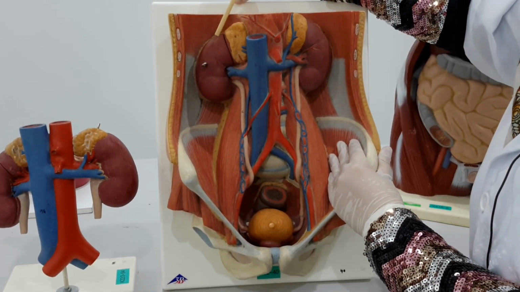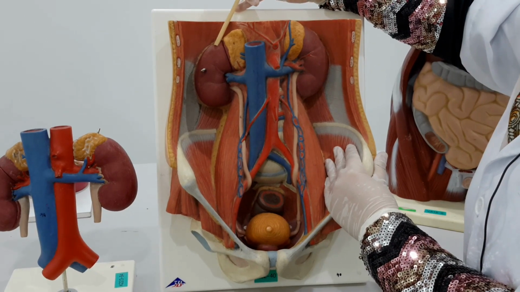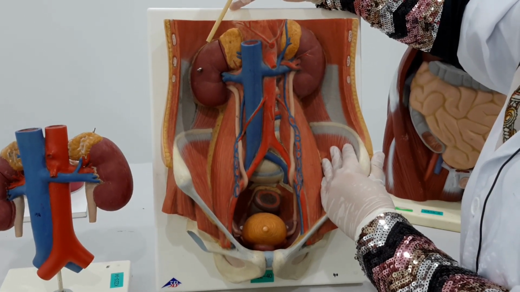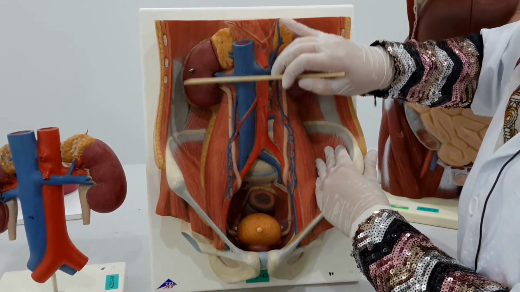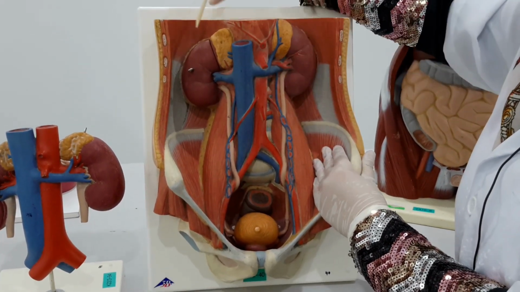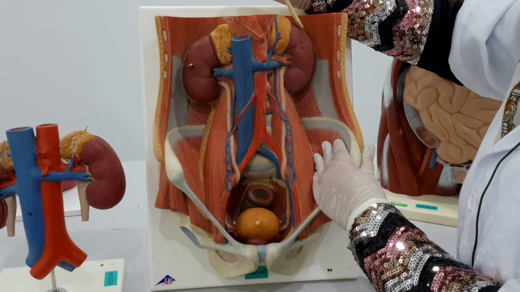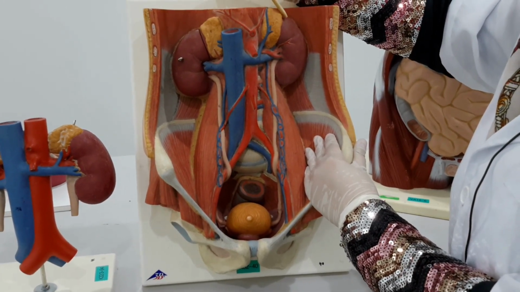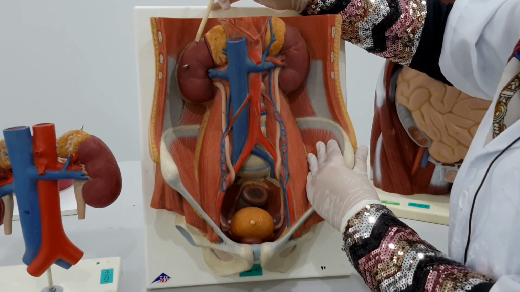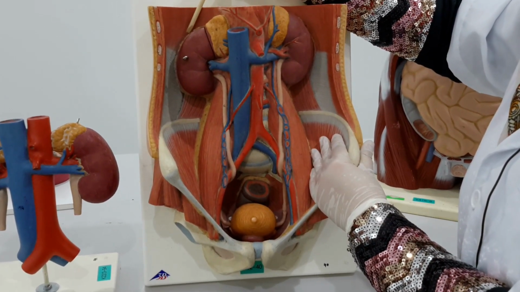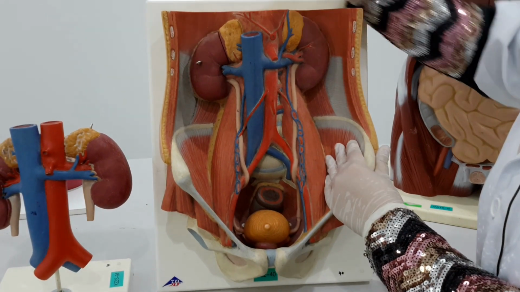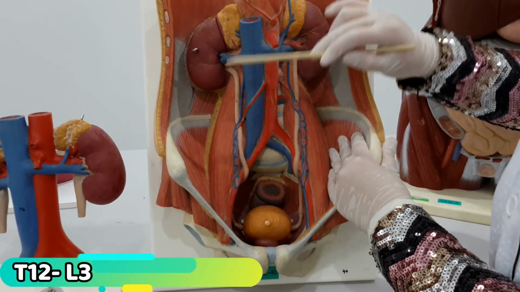The kidney is a retroperitoneal organ. It is a fixed organ, therefore the peritoneum covers only the anterior surface of the kidney. So we have two kidneys, one on each side. Where is the location of the kidney? It is located in the posterior abdominal wall, extending between T12 to lumbar 3.